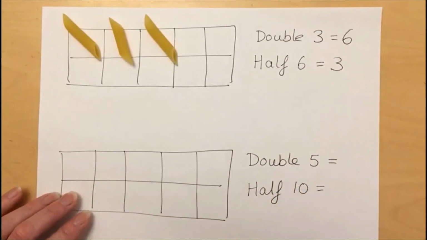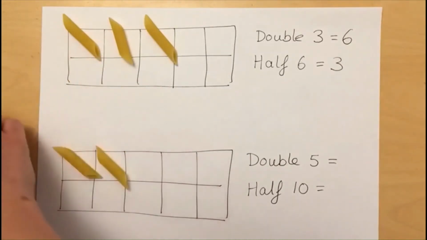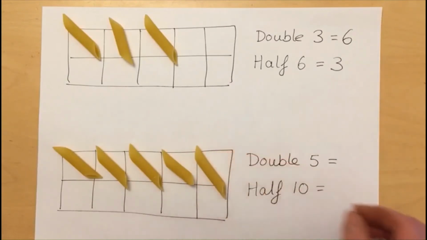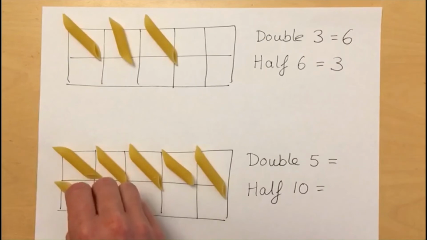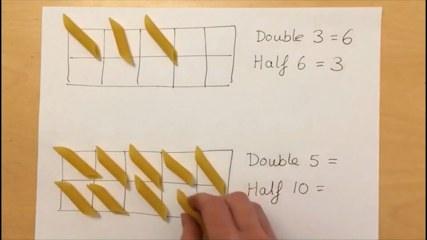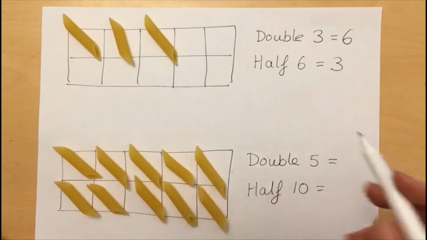Let's look at the second example. So we have this time 5 pieces of pasta. We want to double 5. So again, when we double, we add the same number to itself. So we have 5, we're going to add another 5. 1, 2, 3, 4, 5. So double 5 is 10.